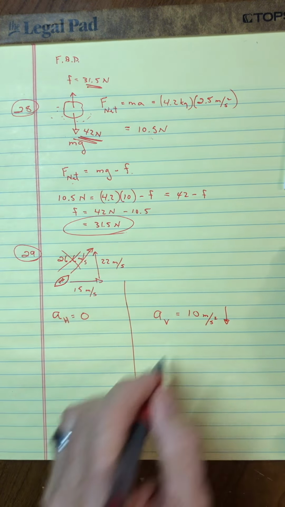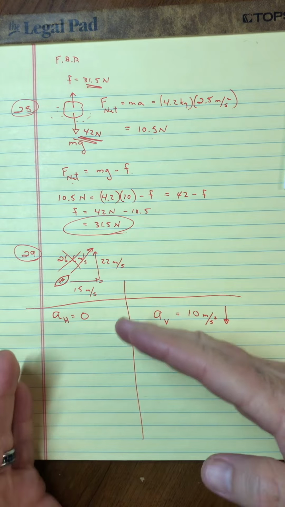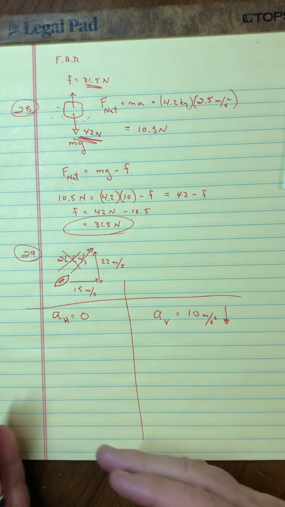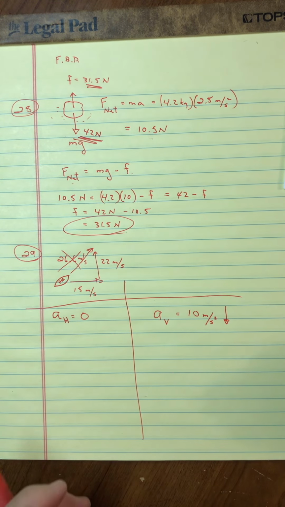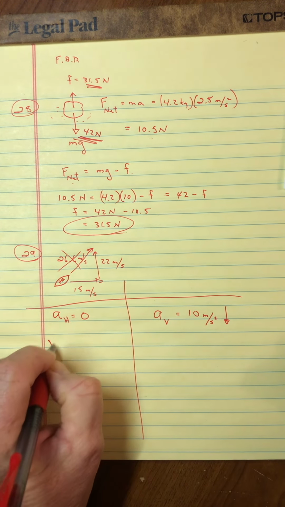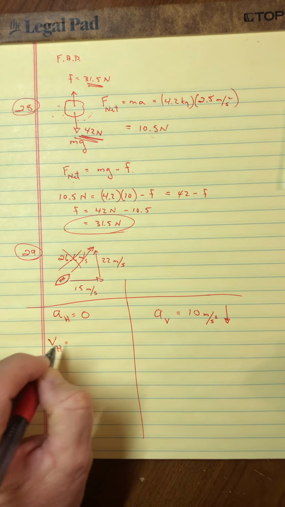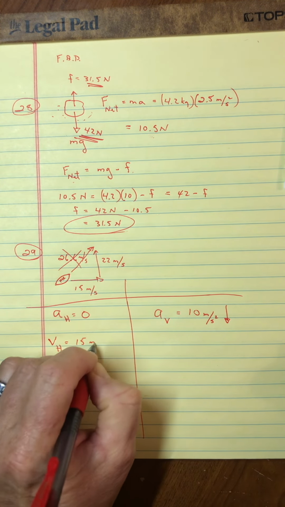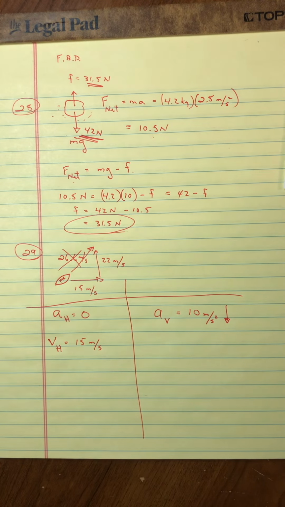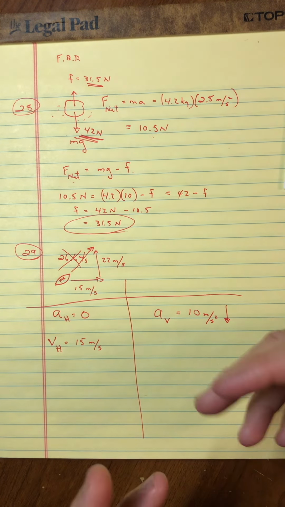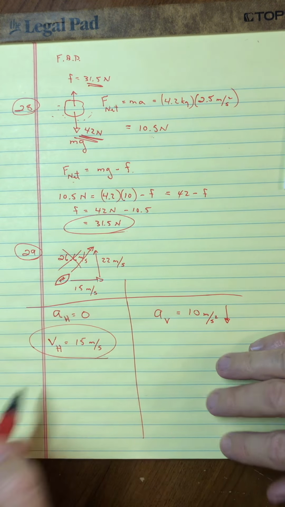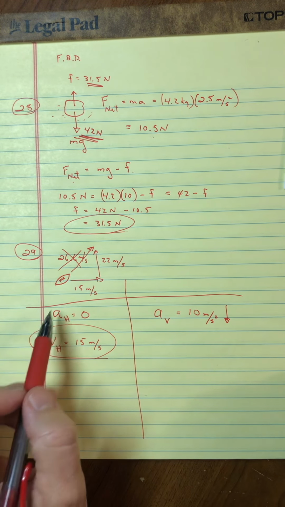So we make a little chart, and we just talk about horizontal motion in one chart and vertical motion in the other chart. All right, so if they're asking for the speed in the horizontal direction, it's still going to be 15. It never is going to change in the horizontal direction. Doesn't matter if it's 1 second, 2 seconds, 3 seconds, 4 seconds later, the horizontal one doesn't change.